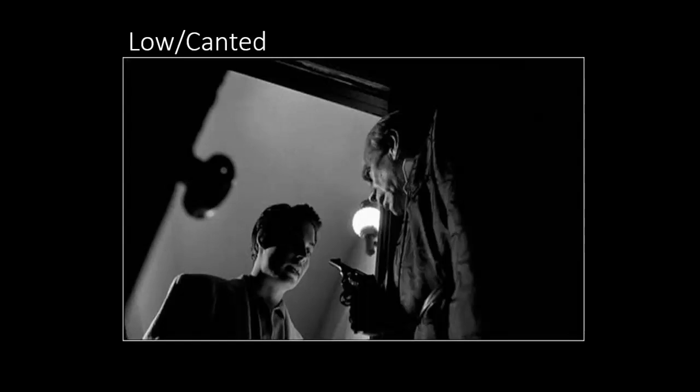And this is, again, we're using a low angle, but with the canted angle, what you do is you turn the camera from its tripod so that it's creating these diagonal lines. Usually these lines are horizontal and parallel to the lines at which we're used to seeing things. We're not used to seeing things tilted like this. And so, of course, what happens with the canted angle is it creates a sense of instability.